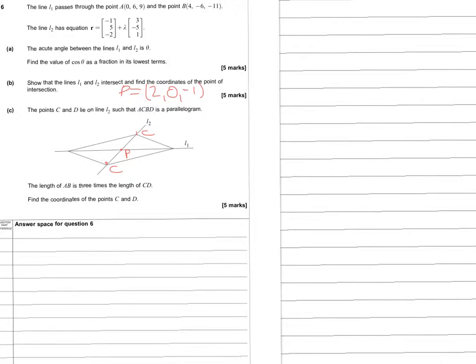AB, we know from part A. We know the length AB is equal to the square root of 560. It's 3 times the length of CD, so 3CD is equal to root 560. Find the coordinates of points C and D.